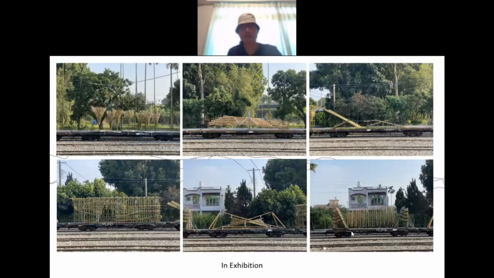The Floating Cloud is one of the 6 student-built bamboo installations commissioned by the Taiwan Bamboo Society. Luckily, this project won the Golden Award in the invite-only competition. It is currently in exhibition in the Zhuqi train station, as Dr. Huang just mentioned. These are the 6 projects in the exhibition, and our project is right in the middle.